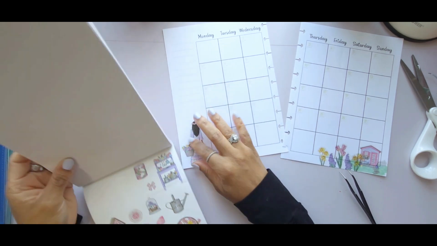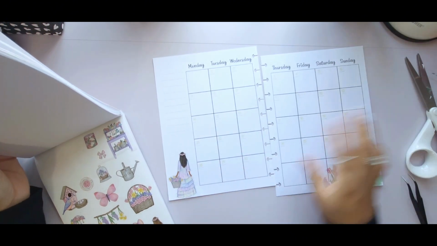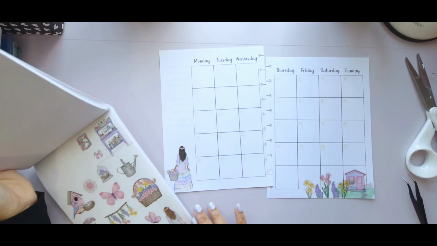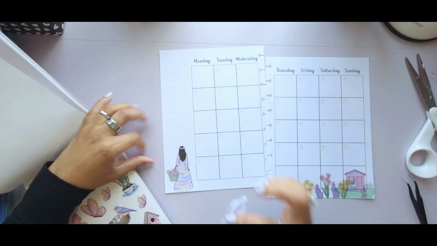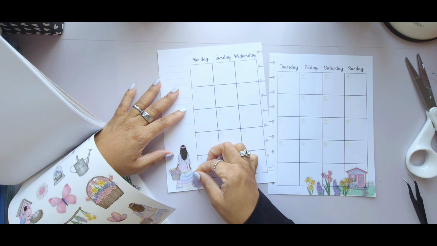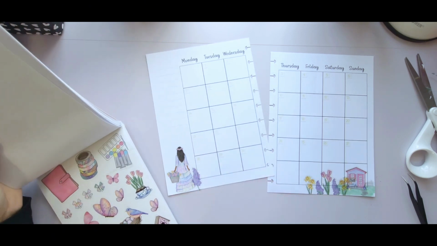All right, what I will say about this spring book is that I feel like these stickers are maybe not quite big enough for me, if I'm being honest with you. Okay, this is a great place to come in and put this sticker that I took off before.